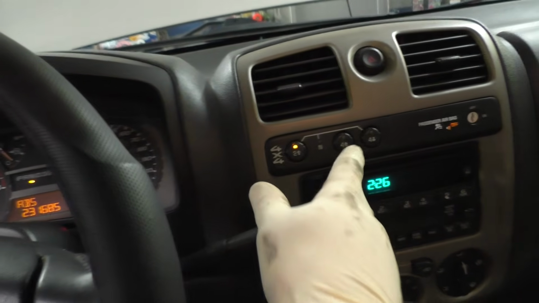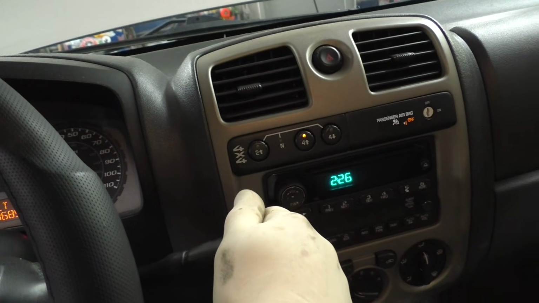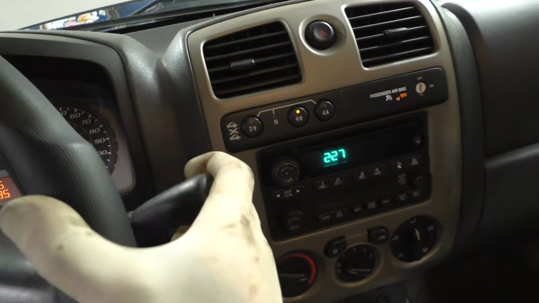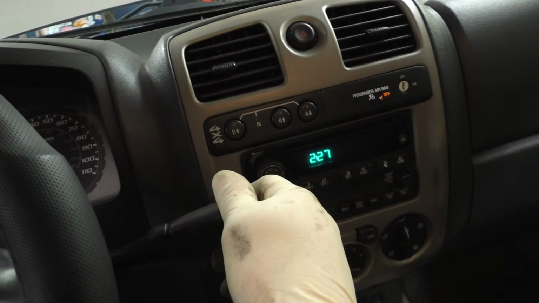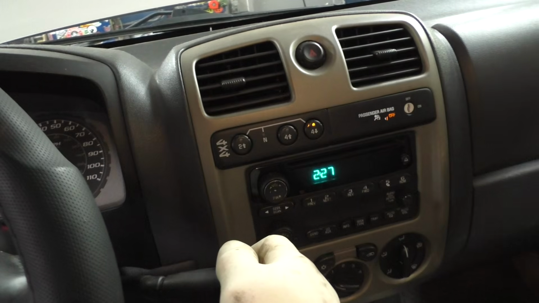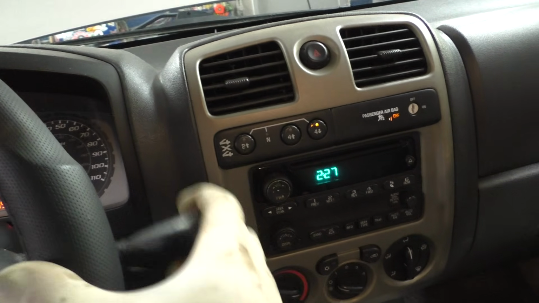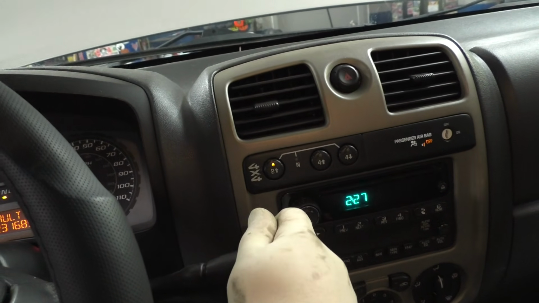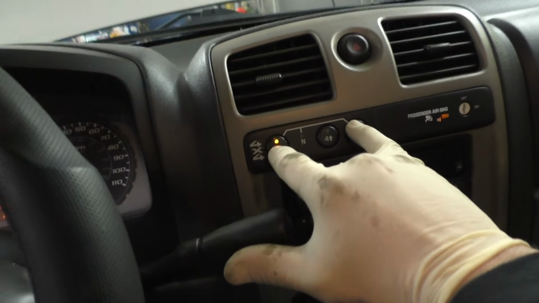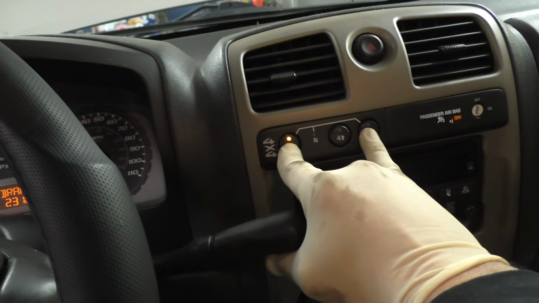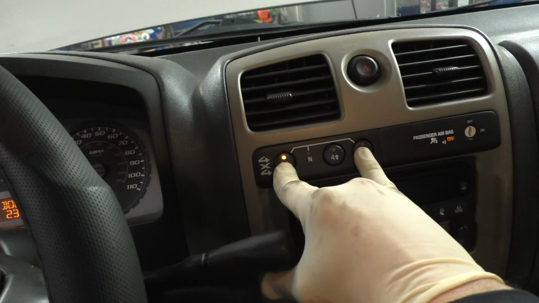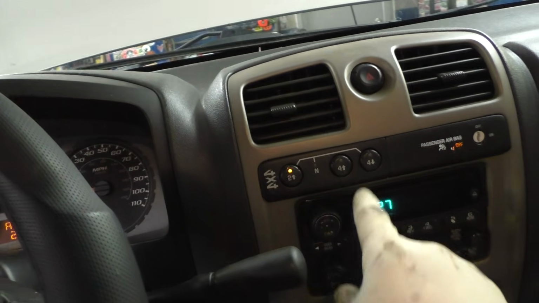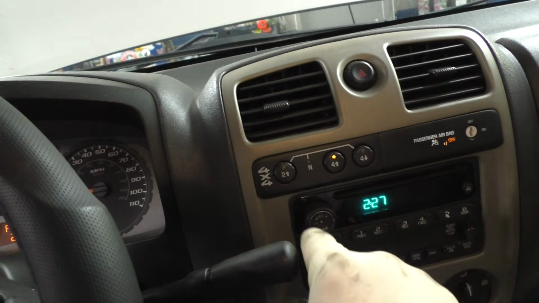Two-wheel drive. That sucker shifted right in. Four-wheel drive. 4 low. What do you gotta do to get neutral? I think we can hold these two for neutral. I can't remember if you gotta do a key on, engine off. Foot's on the brake. I can't remember. We don't really need neutral. Nobody uses it.